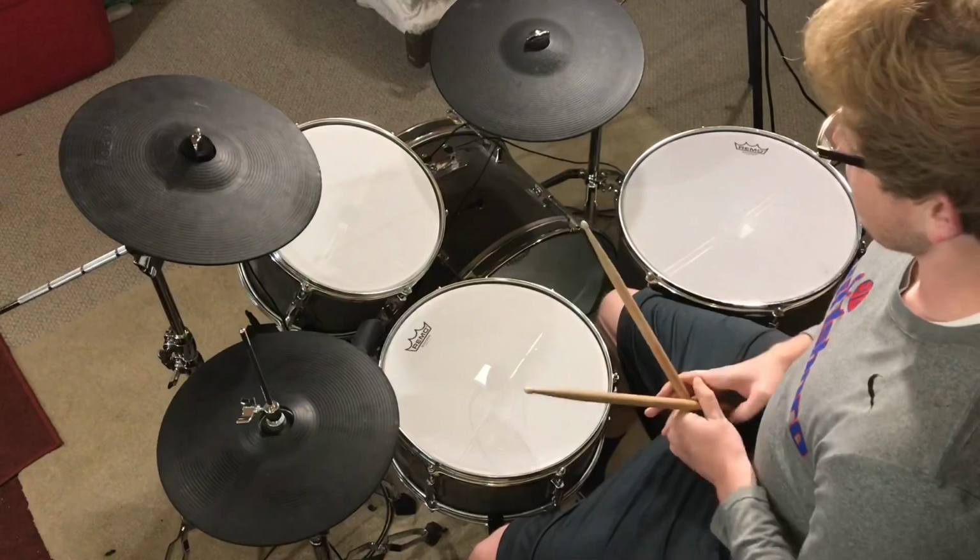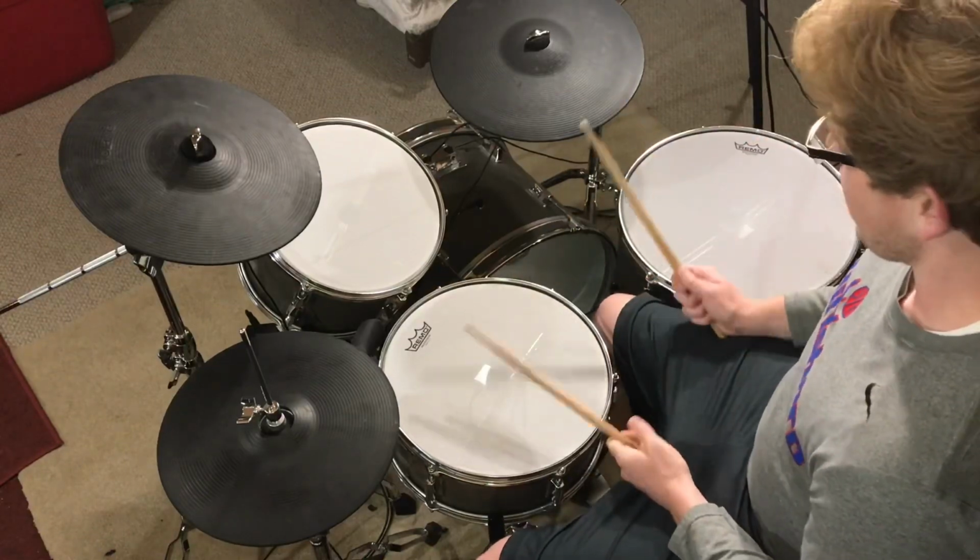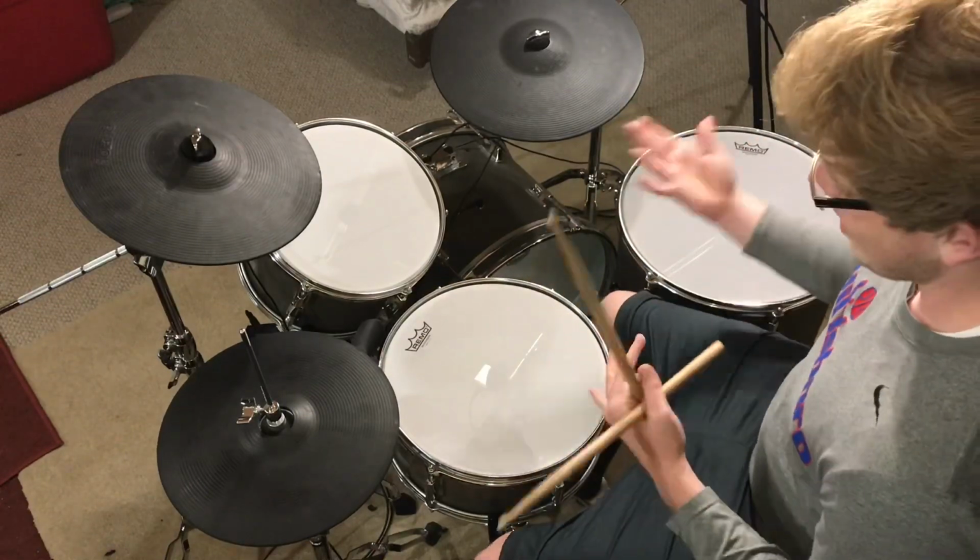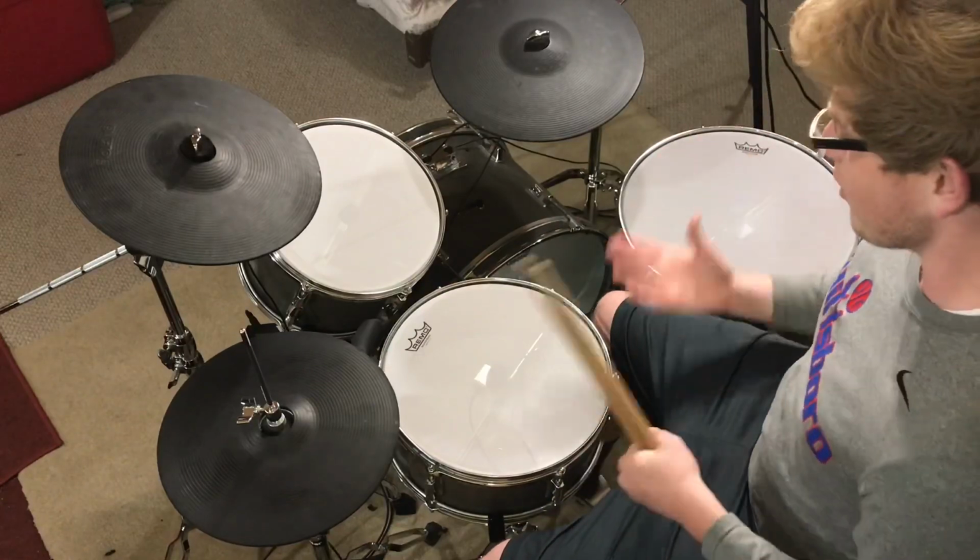So I'm going to go ahead and plug this up, and I'm just going to do eighth notes on my right hand, quarter notes on the kick drum. I might switch it to eighth notes, just whatever I'm feeling in the moment.